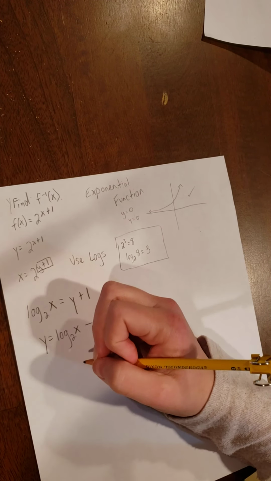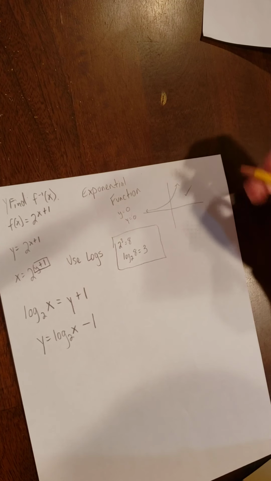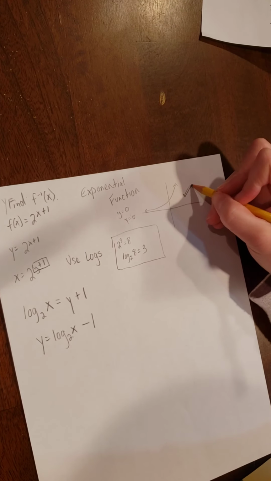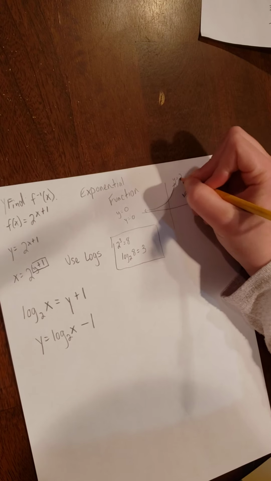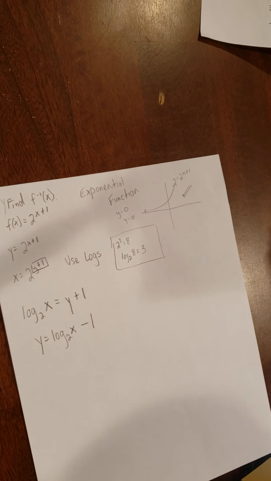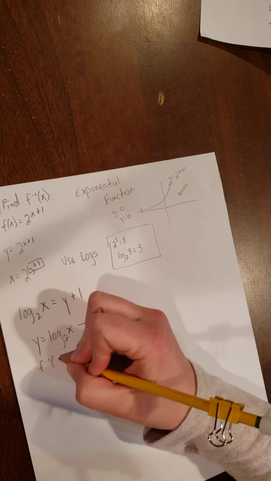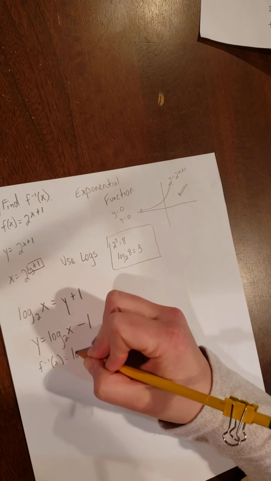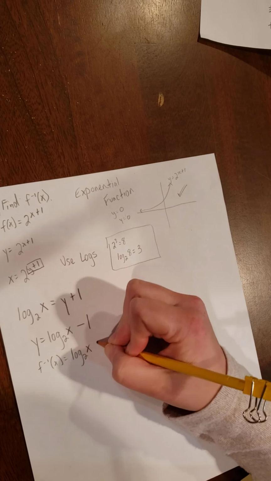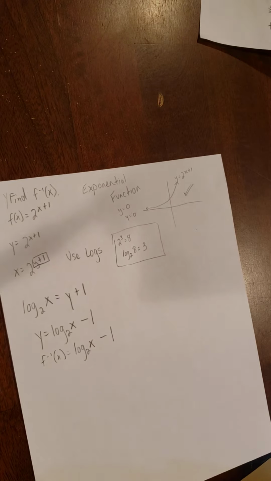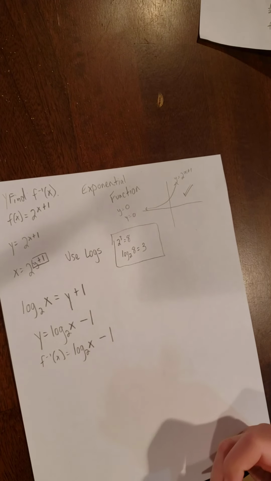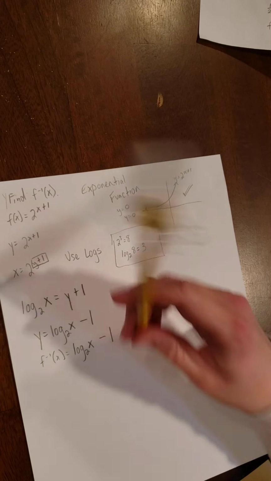We know that this is going to be an inverse function because 2 to the x, this is the graph of y equals 2 to the x plus 1, passes the horizontal line test. So we use our notation, log base 2 of x, and then minus 1. That is the inverse function of f of x.